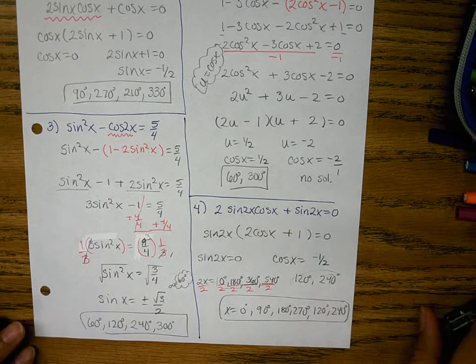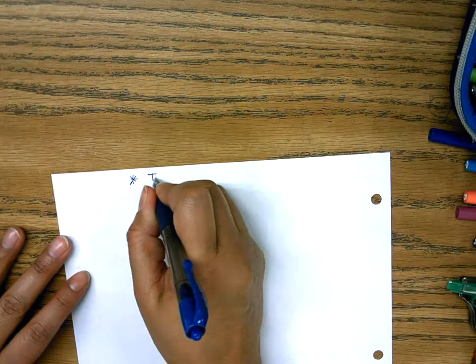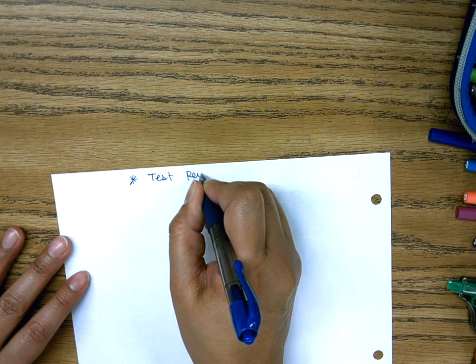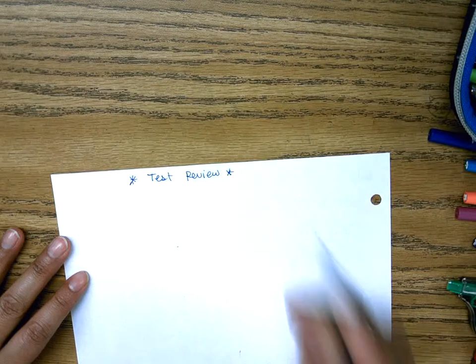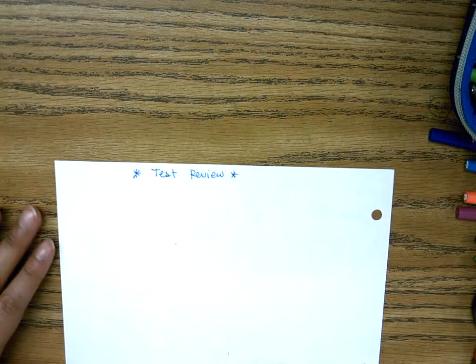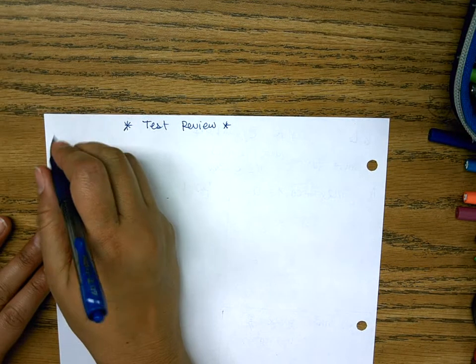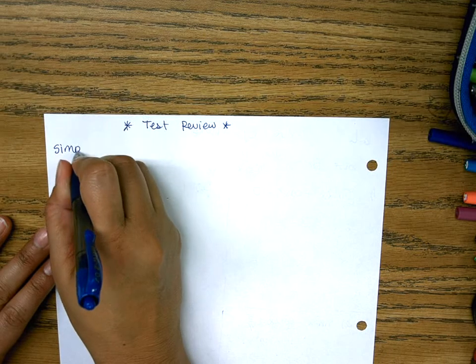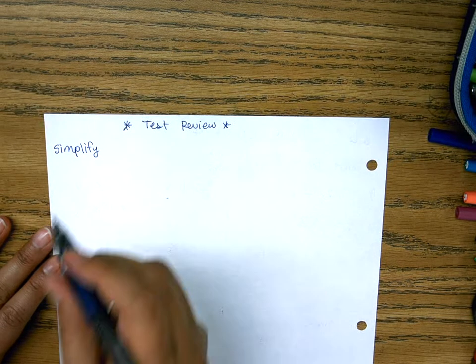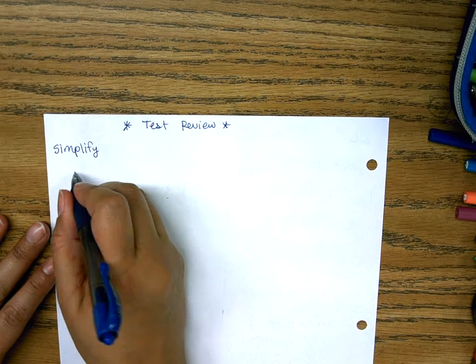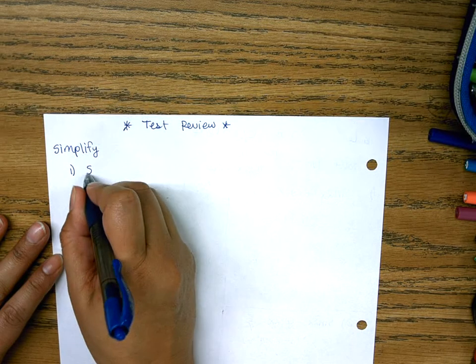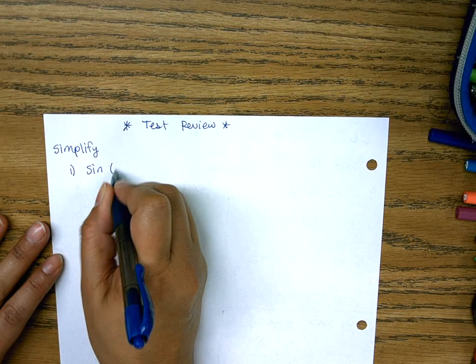I'm going to flip the page and do some quick test review. We still have other stuff we have to get through, but I just want to quickly do some review problems because these are ones that I've recognized over the years that kids tend to mess up on. Simplify.